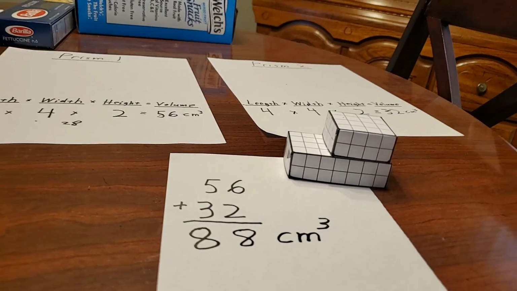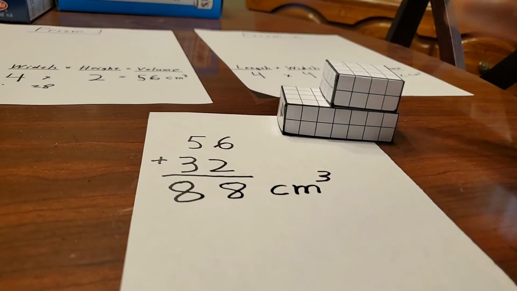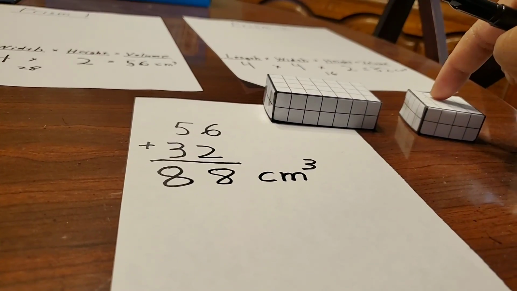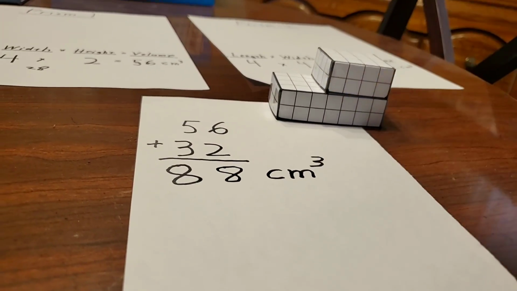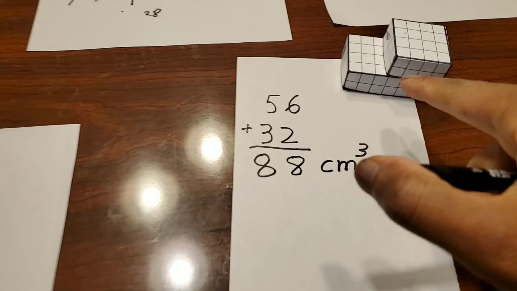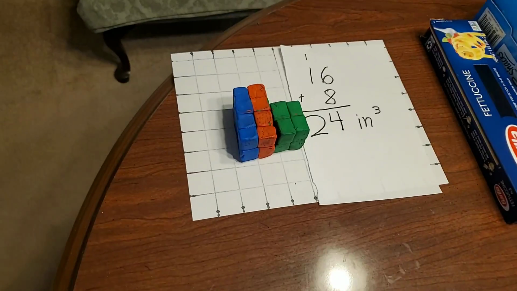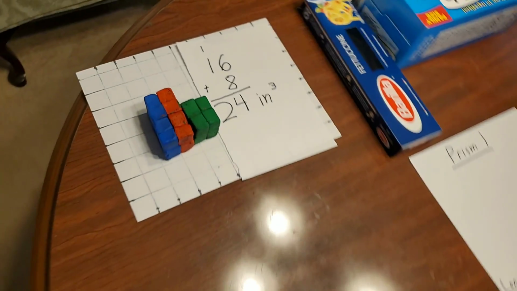We are going to find the two rectangular prisms that are located in objects, split them apart, find the volume of both objects, and then we're going to take the volume of both objects, add them together, and that is going to give us the volume. So once again, the volume of this object is 88 cubic centimeters, just like the volume of this irregular object is 24 cubic inches. Okay, so let's come over here and let's go over your classwork for today.